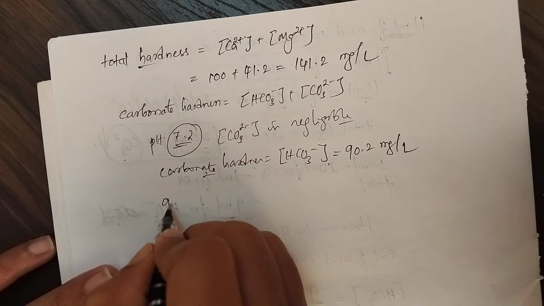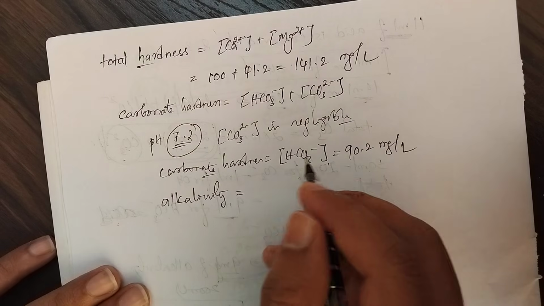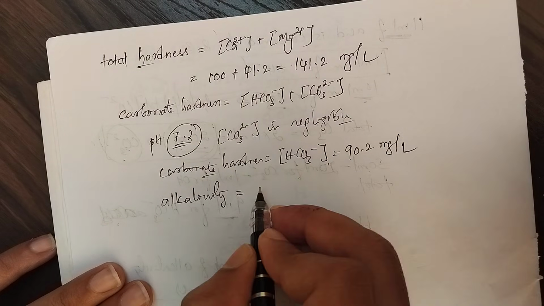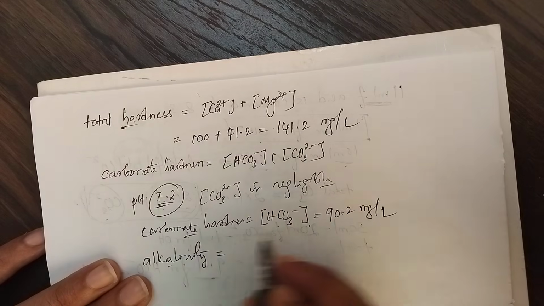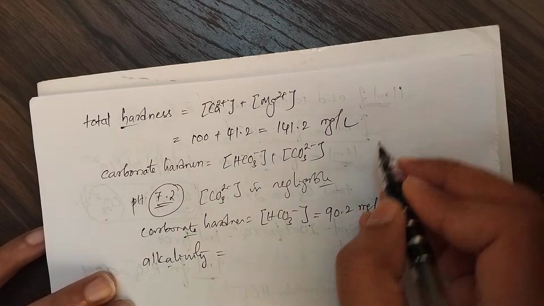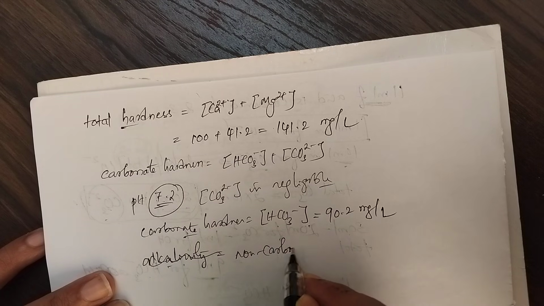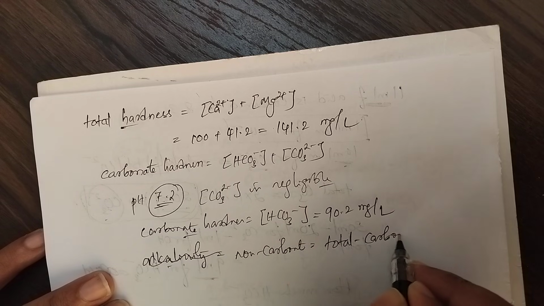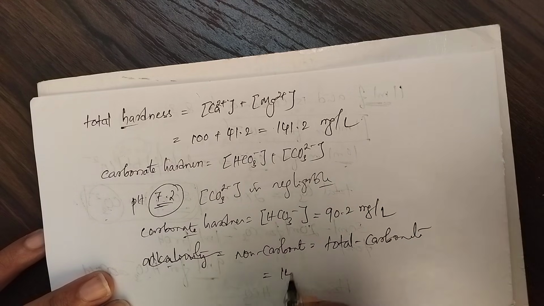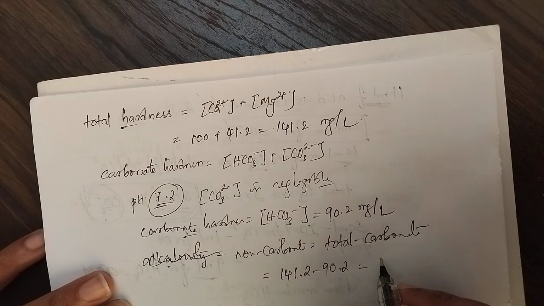Before calculating alkalinity, we need to calculate non-carbonate hardness. Non-carbonate is simply total minus carbonate, that is 141.2 minus 90.2, which is around 51 milligram per liter.